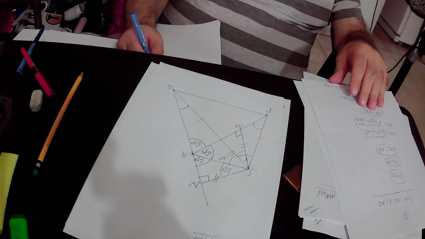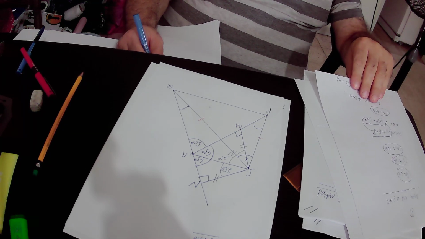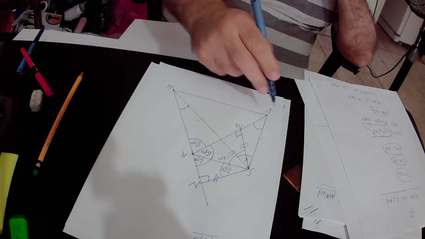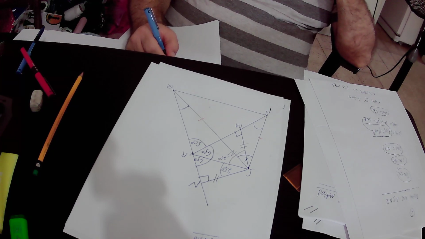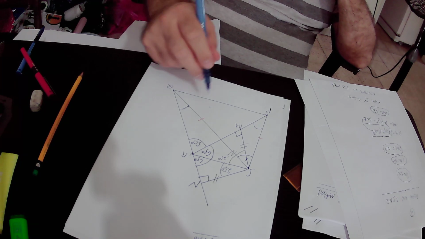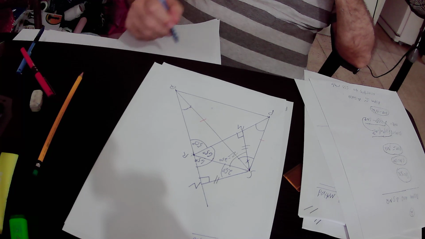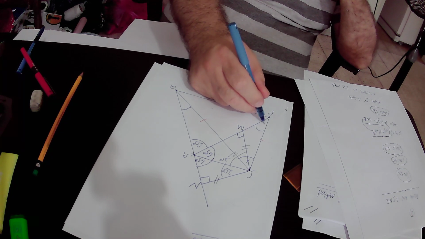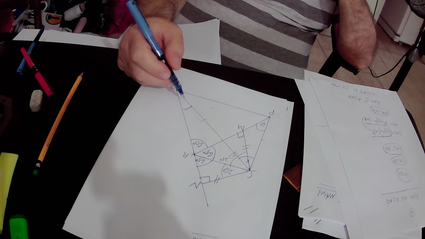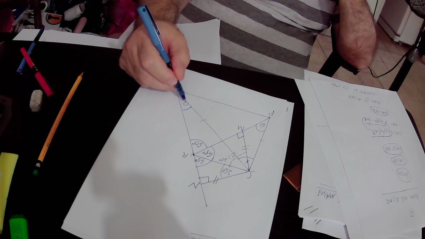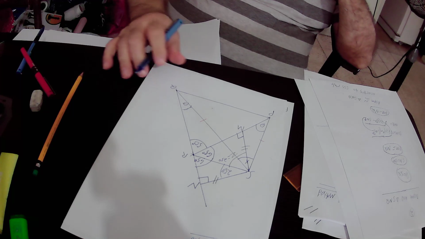Angle SPM, this angle, equals angle NQS, this angle. And if we define angle SPM as theta, then angle NQS will also be equal to theta. Okay?